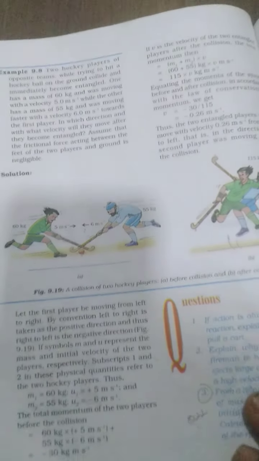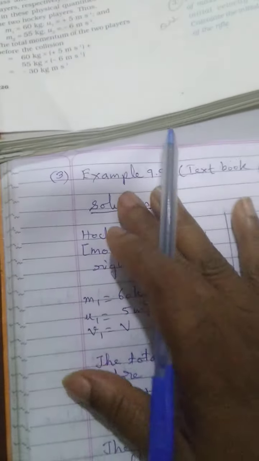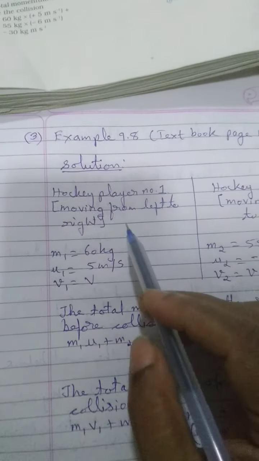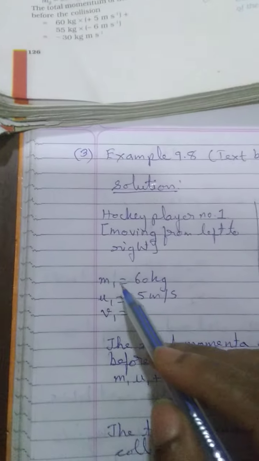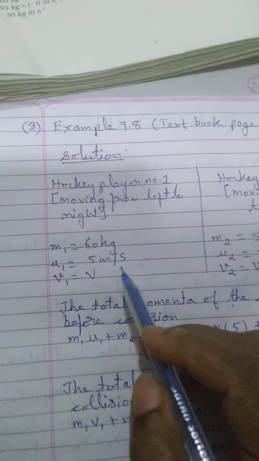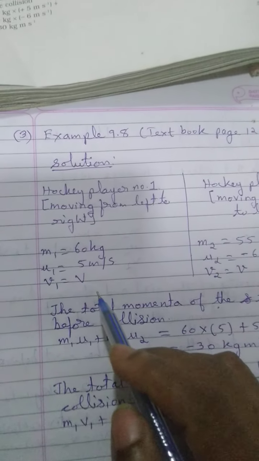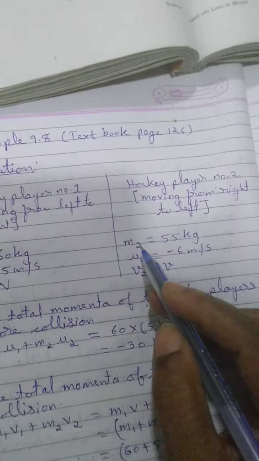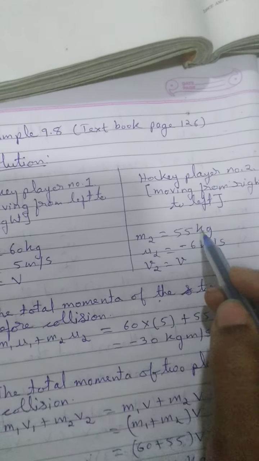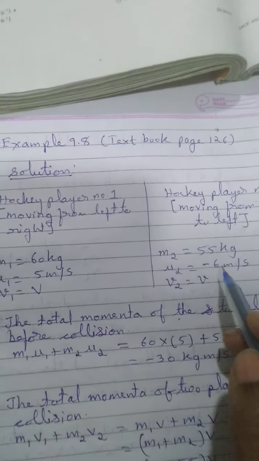So here we can write the data of the two players. See, hockey player number 1 is moving from left to right. The data is m1 is 60 kg, u1 is 5 meter per second, and v1 is v. And the second hockey player, mass m2 is 55 kg, u2 is minus 6. Why is it minus 6?